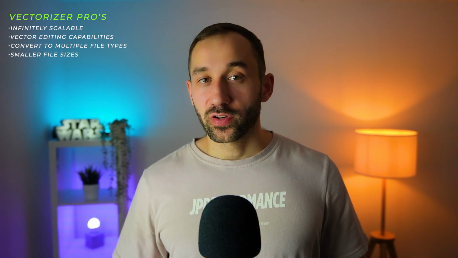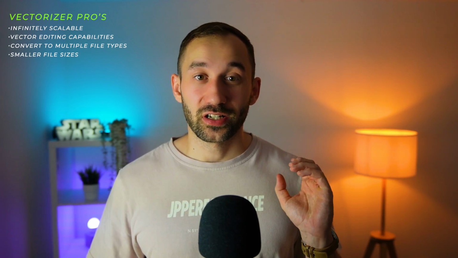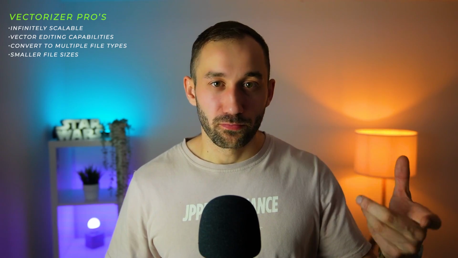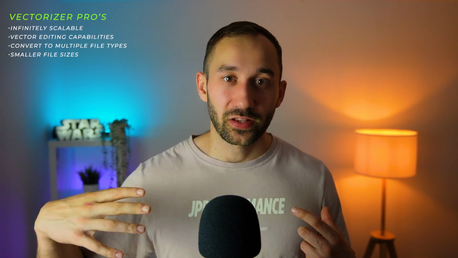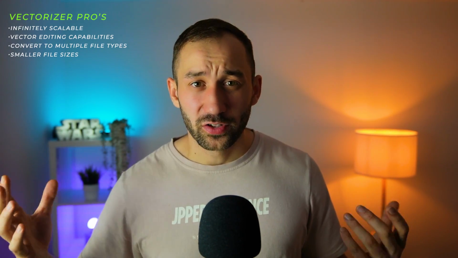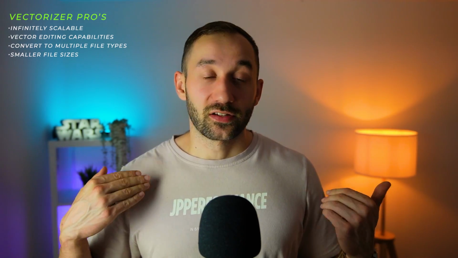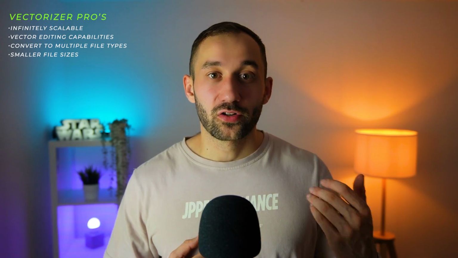You also have the benefit of having a very small file size. So if you've ever used an upscaler and then a vectorizer straight afterwards for the same image, you might have noticed that the upscaled image is way bigger in terms of its megabytes than the vector itself. And even if you open up the vector in an image editing tool and you save it at the same sorts of dimensions, you should have a smaller file in most cases. At least that's what my experience has been. So I do think the lower file size is definitely another pro of using a vectorizer.